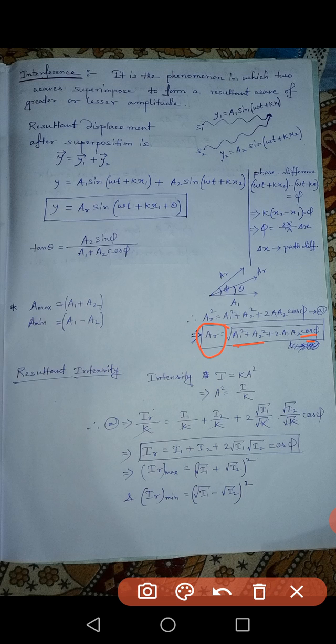So root and square will get cancelled. We will get this value a1 plus a2. I have written here A max. A max means it is the maximum value of the resultant amplitude.